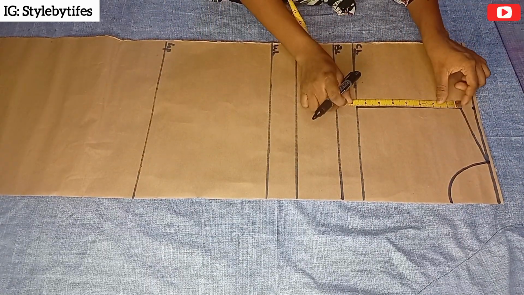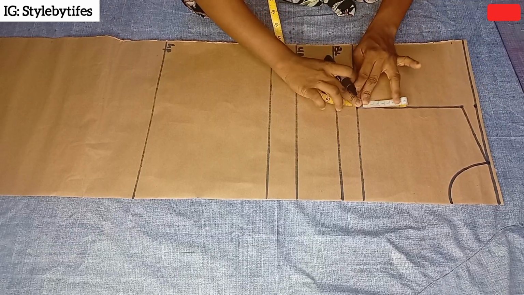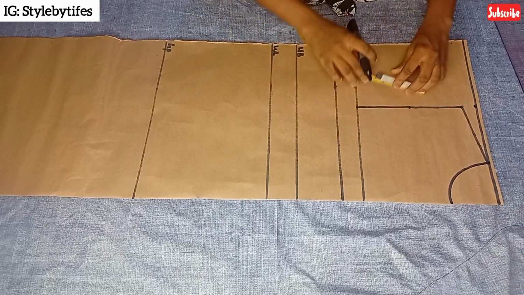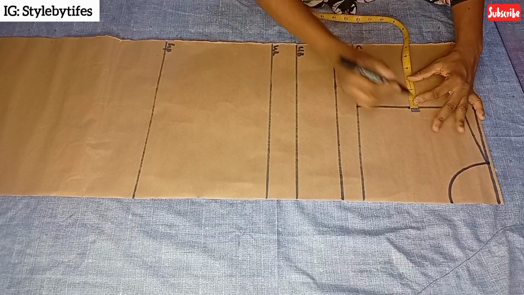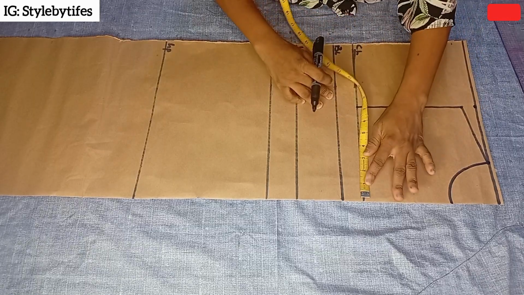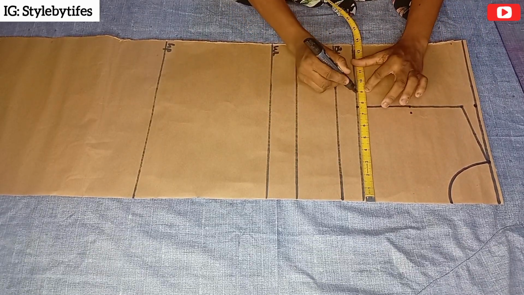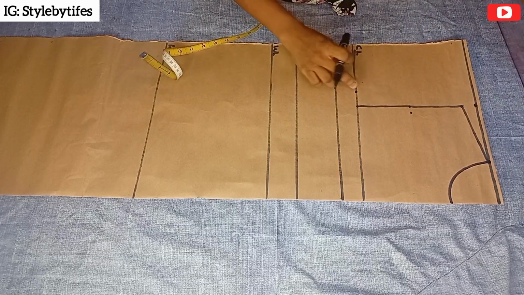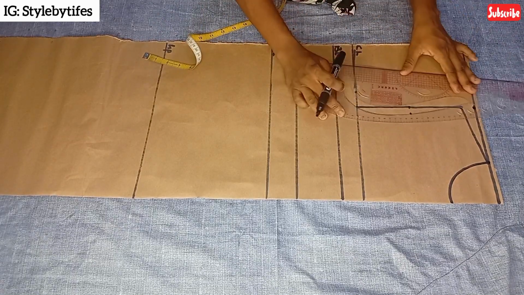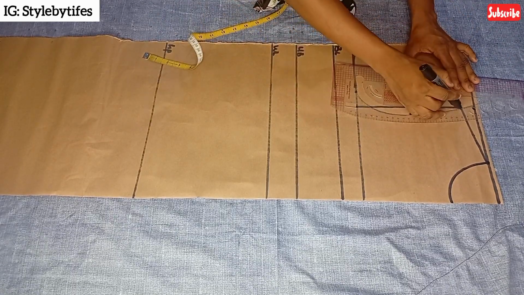On the armhole depth, I'm going to measure what I have here and divide it into 2 just for me to get my midpoint. From the midpoint, I'll go in by 0.5 inch, that's half an inch. On the chest line, I'm going to measure my round bust measurement divided by 4 and mark it. So I'm going to join the 3 points together to create my armhole curve. Just go ahead and do the same thing you see me doing right now.